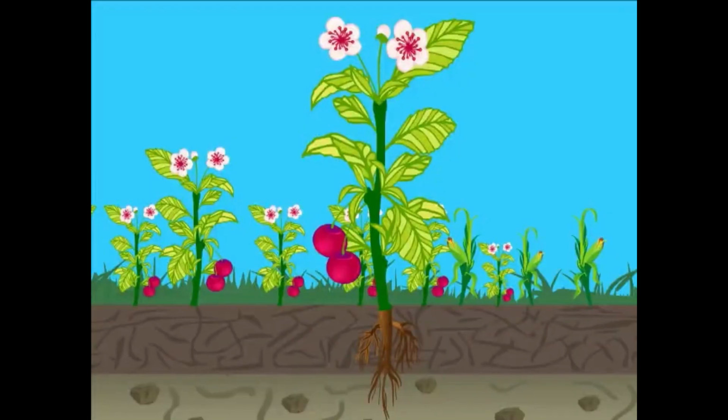We know that angiosperms exhibit a wide range of diversity in their morphology, but their basic structure remains the same. Look at this angiosperm. This body consists of root, stem, leaves, flowers, and fruits. The morphology of any angiosperm plant consists of a root system and a shoot system.